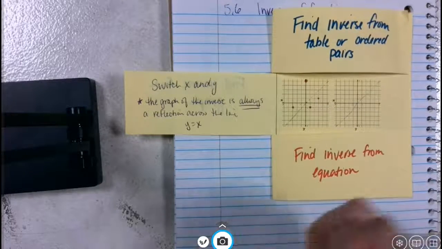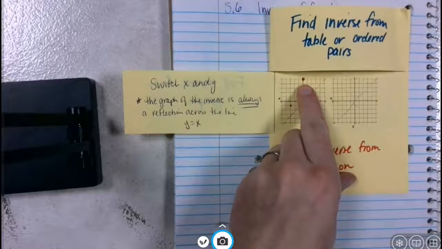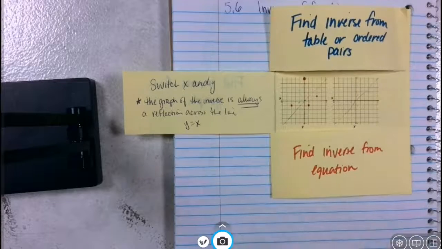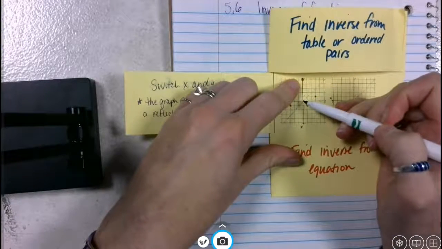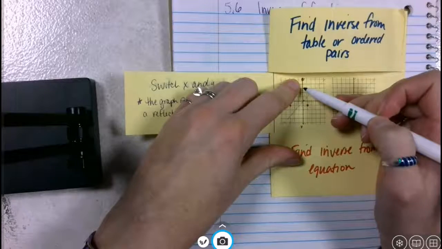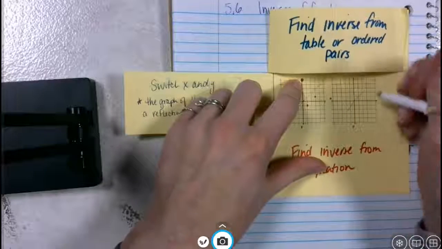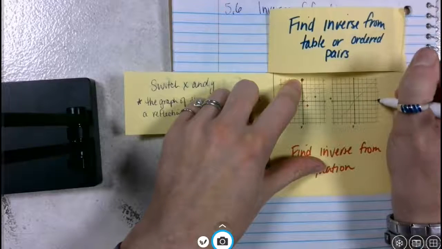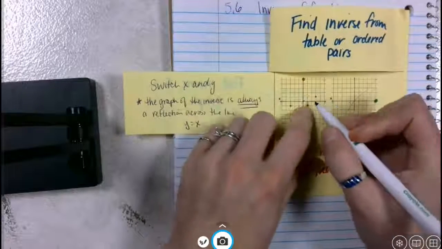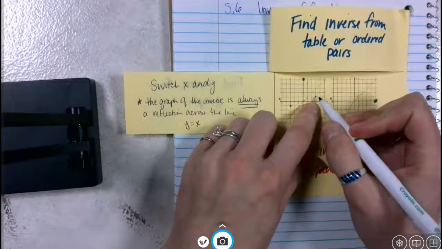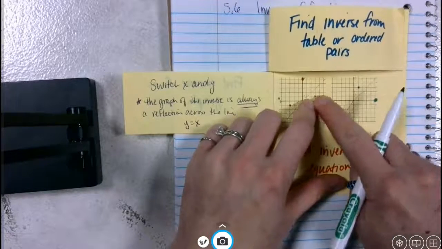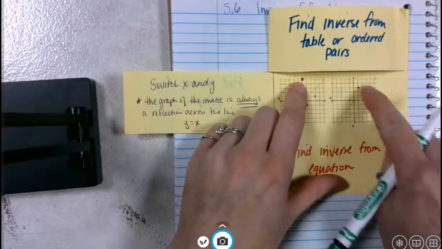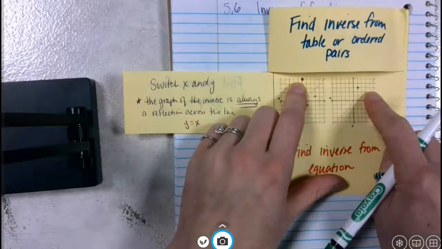So to find the inverse of this, again, I just switch my x and my y values. This top point was at 0, 1, 2, 3, 4, 5. So its new point, now that I find my inverse, is at 5, 0. So it will go here. This point was at 3, 1, so it now goes to 1, 3. And you'll see how it's just a reflection. I'm crossing it over this line of y equals x.